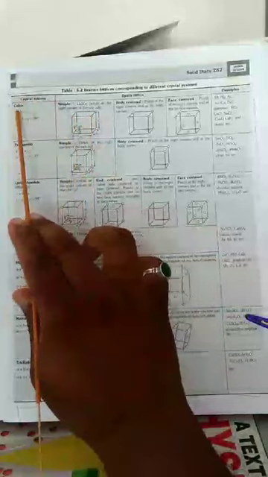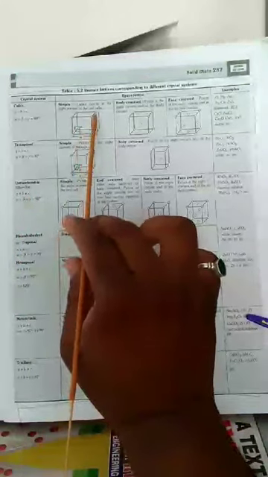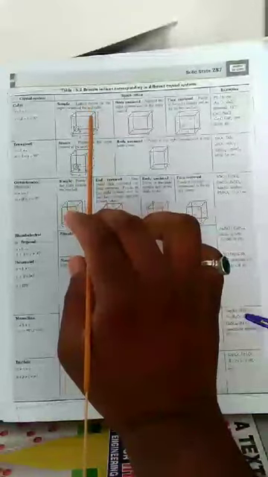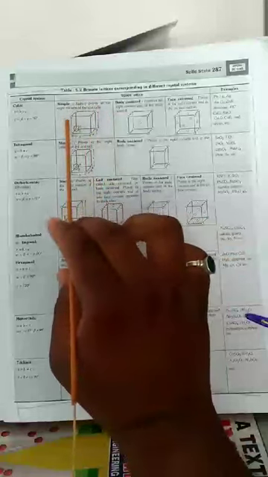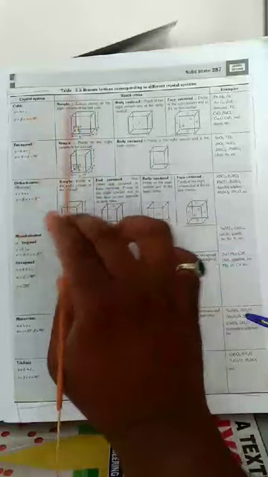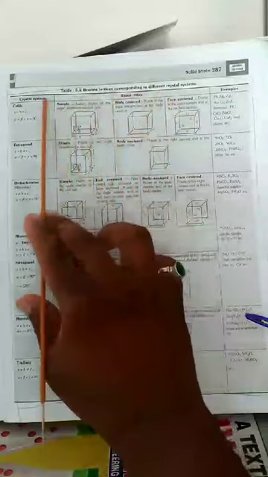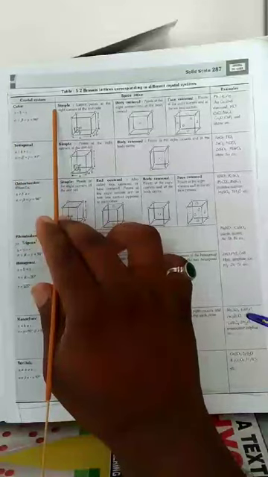Firstly, let us take the first crystal system, that is the cubic crystal system. Cubic crystal system means all the edge lengths are equal, a is equal to b is equal to c, and the angle between the edges is equal to 90 degrees. Such a crystal system is called a cubic crystal system. In this cubic crystal system, three space lattices are possible. One is primitive, that is the simple cubic system. Next, the body centered cubic system, and the face centered cubic system are possible under the cubic crystal system.